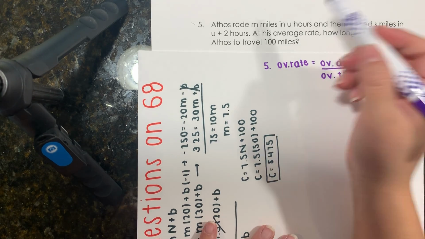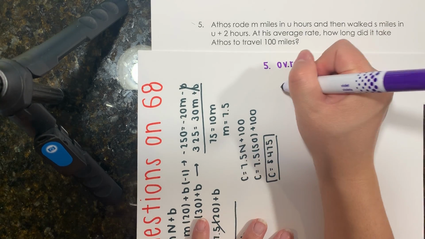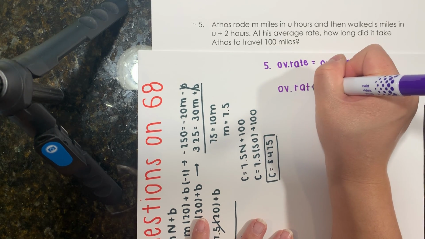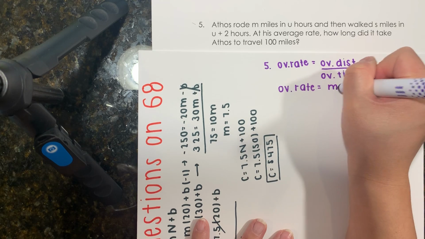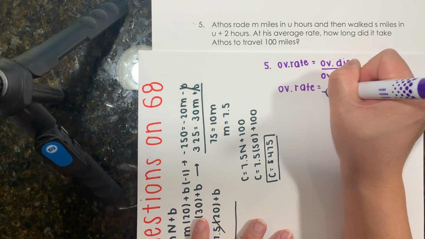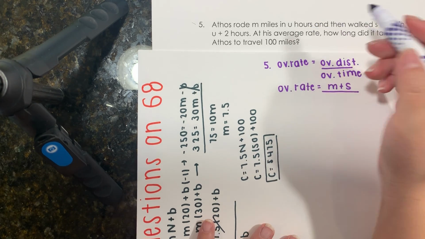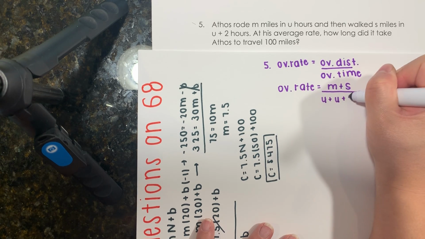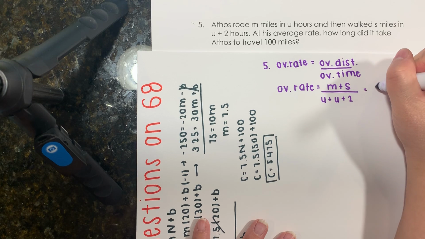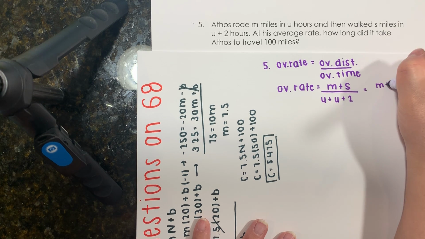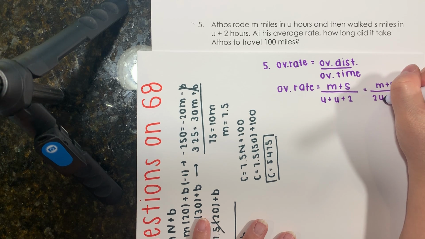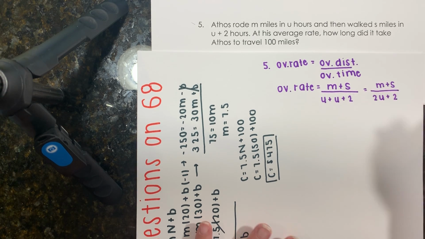So the overall distance is going to be his m and the s miles. So the overall distance would be m plus s. His overall time is going to be the original u plus the u plus 2, which would simplify to 2u plus 2. So the rate is m plus s over 2u plus 2.